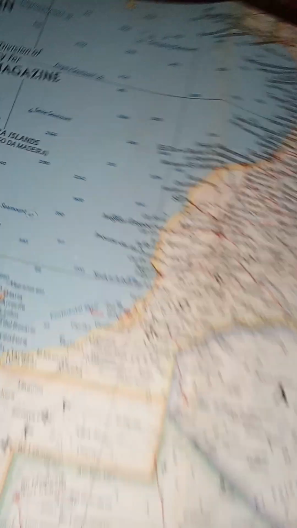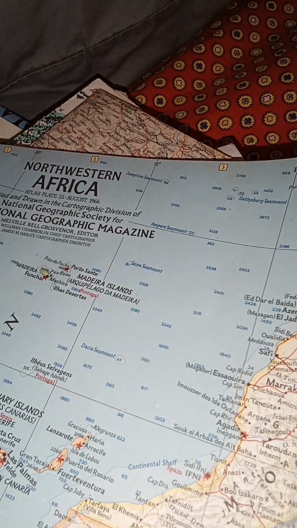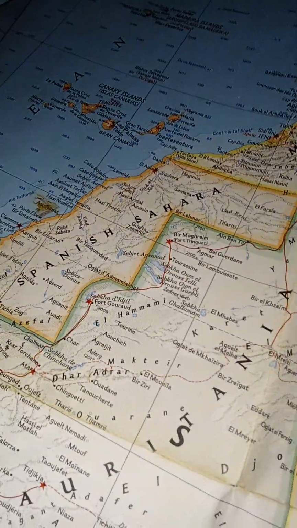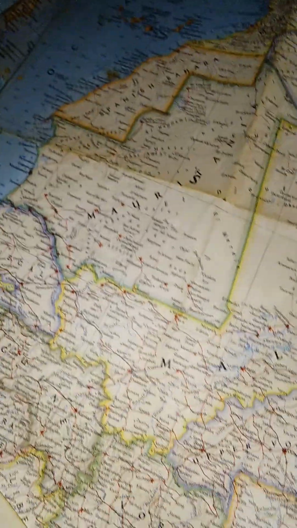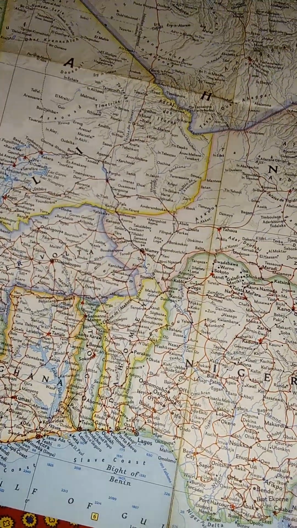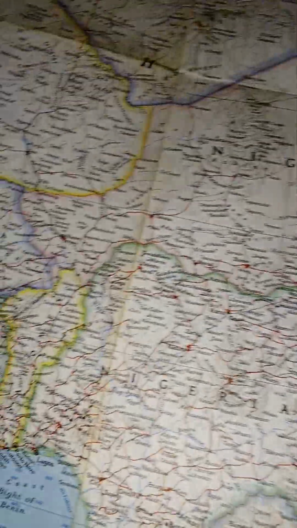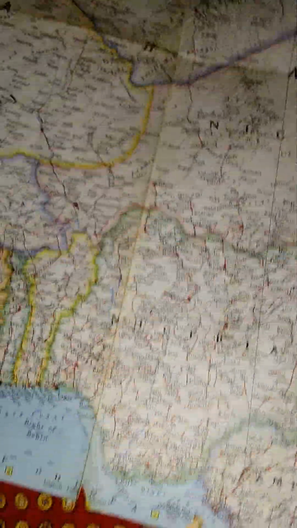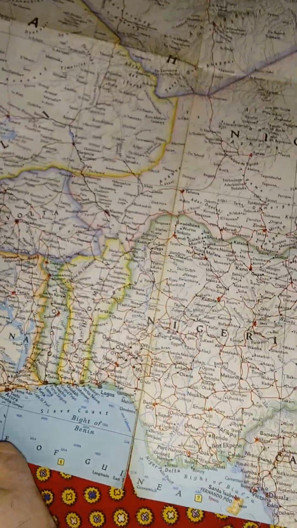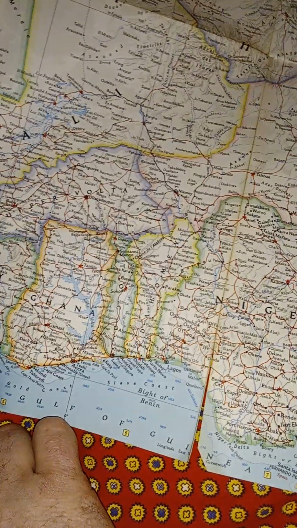This map is northwestern Africa. We've got 1966 is the year, also from National Geographic. And we got Morocco, a Spanish Sahara, which I don't think you'd find it named that nowadays. A lot of the other countries are still kind of the same. Ghana, Togo, what's that called? Dahomey? I don't think that's what we call it today. Right in between Niger and Togo and Ghana.